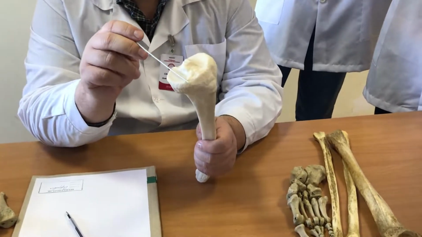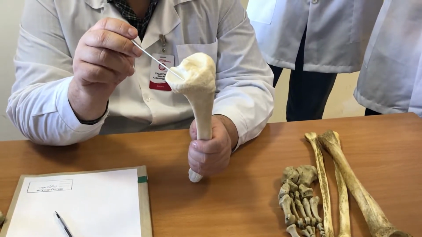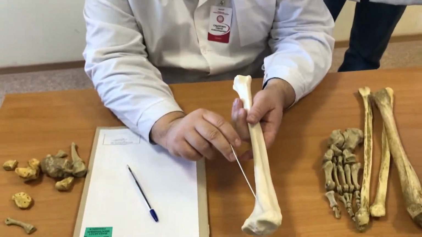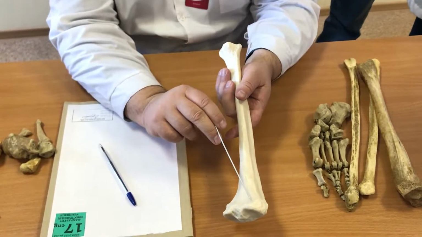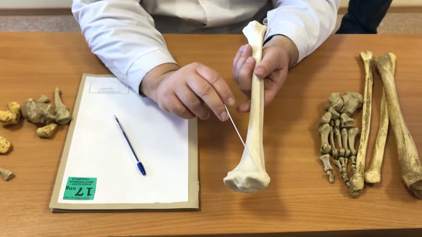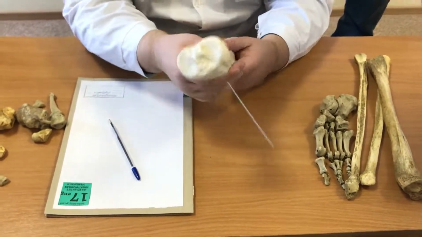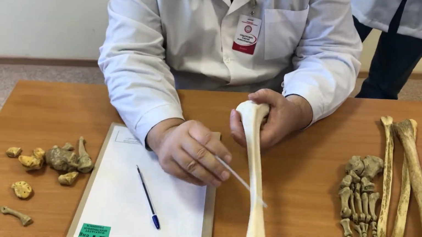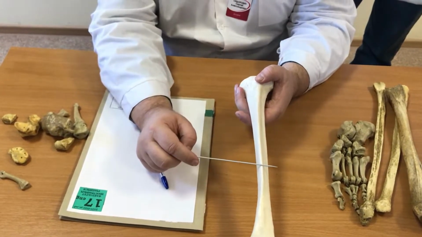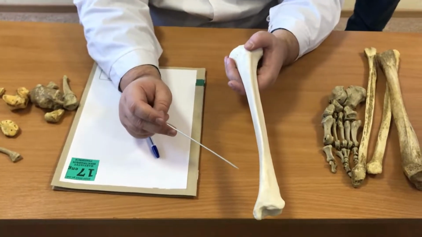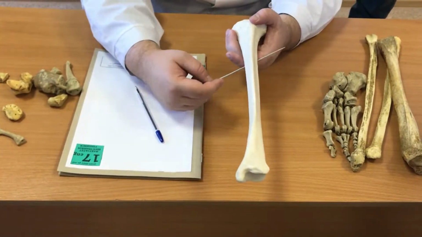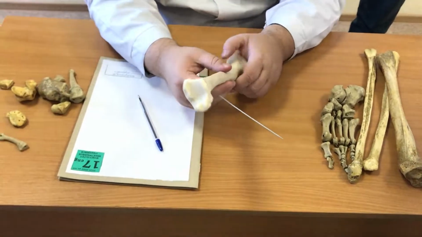Here it is superior articular surface, facies articularis superior. Facies articularis fibularis, that is the place of attachment of fibula, on the lateral side of the lateral condyle. Diaphysis of tibia has triangular shape and it has a sharp anterior border, margo anterior, which subdivides facies medialis and facies lateralis, and here it is posterior surface, facies posterior.